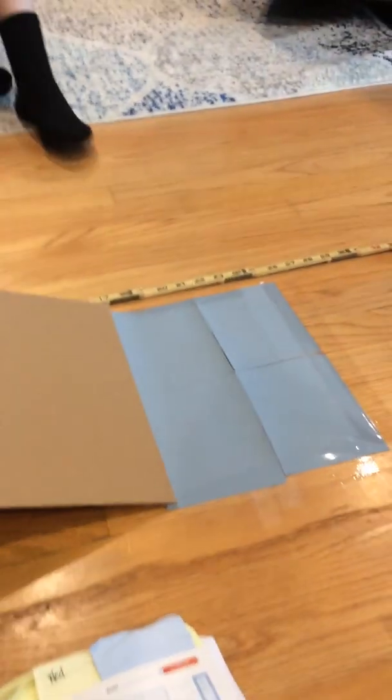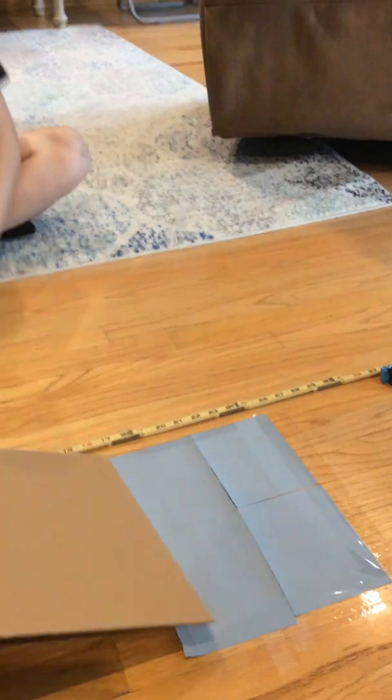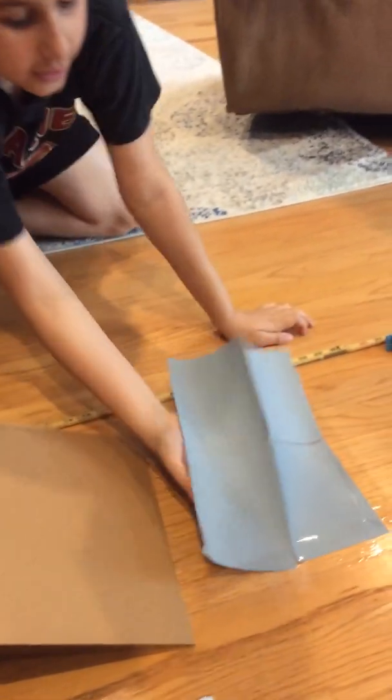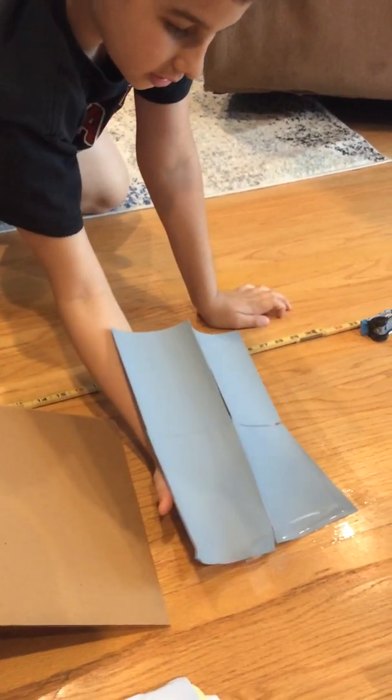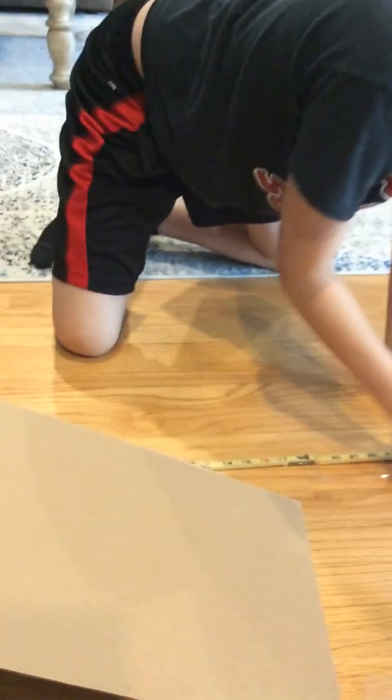Then you're going to try the high ramp with the towel. So you're going to take off your sandpaper. So Anthony, can you go ahead and take that sandpaper off for me? And now you're going to try your third test.